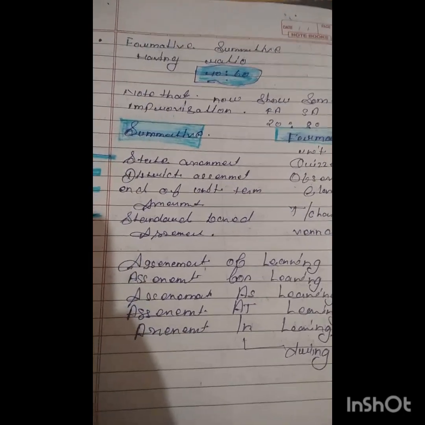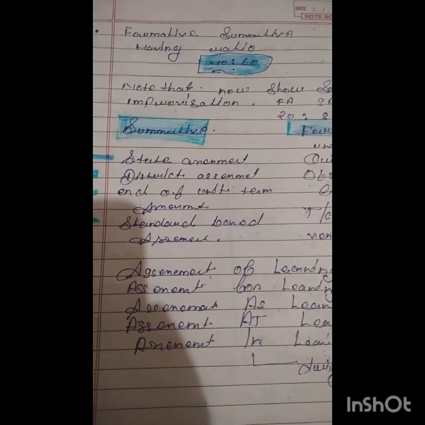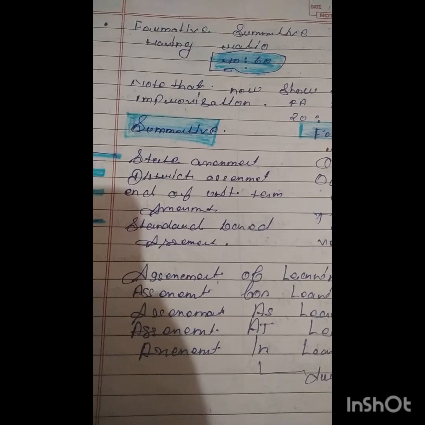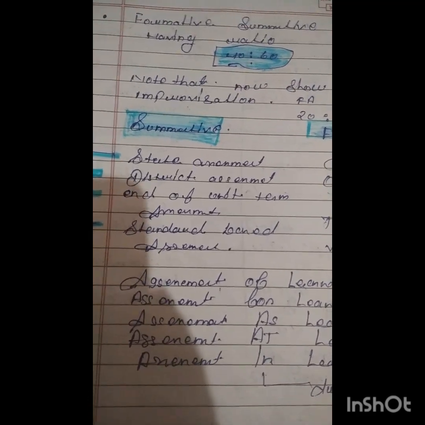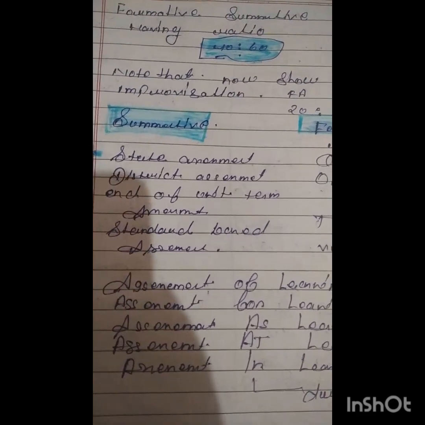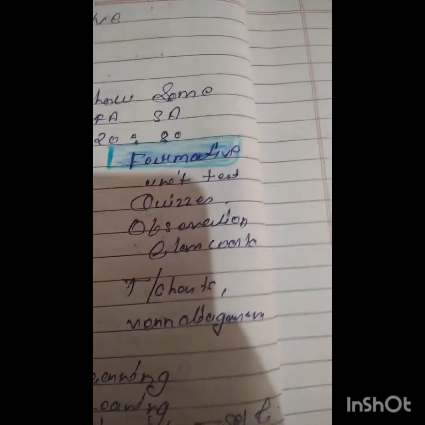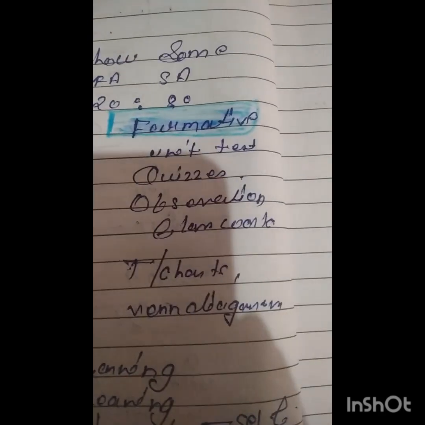Let me clarify briefly. What activities are included in the summative test? If you take a state-level examination, a district assessment, a unit term assessment, or a standard-based assessment, all of these come under the summative test. The formative test includes a unit test, a quiz, observation, classwork, a Venn diagram; all of these come under the formative test.